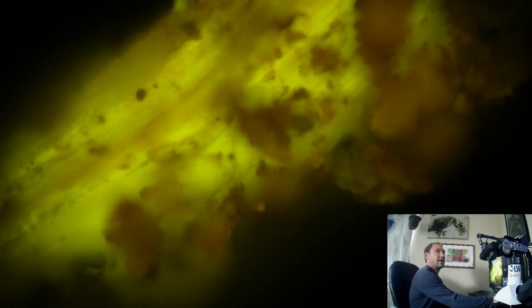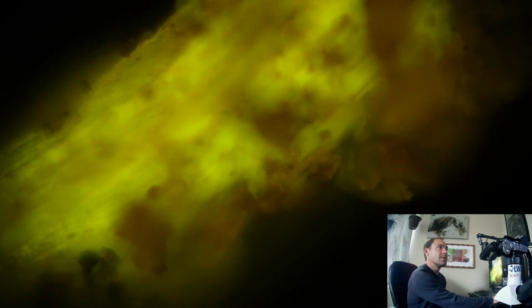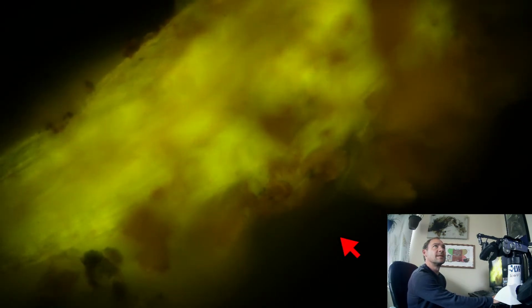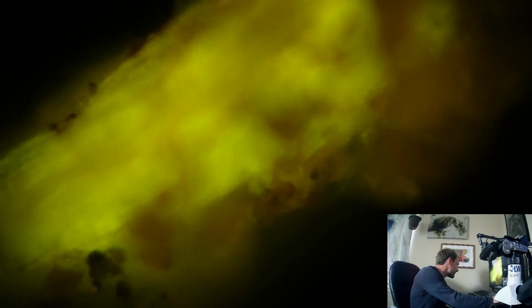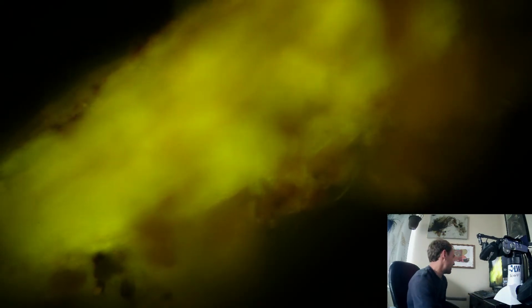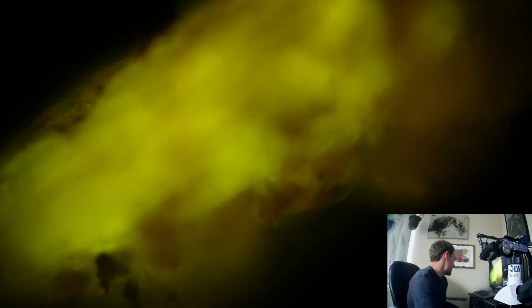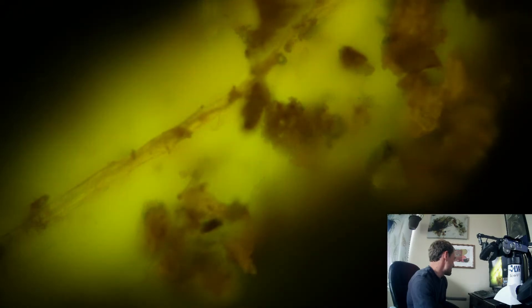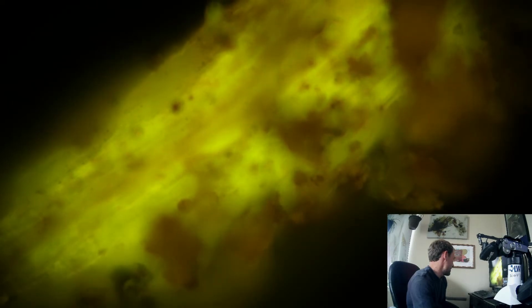But you can definitely see where'd my pointer go? There it is. Oh, I lost focus a little bit. Where'd it go? Going very bright green in the middle.